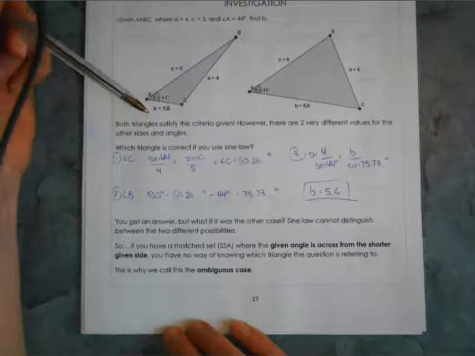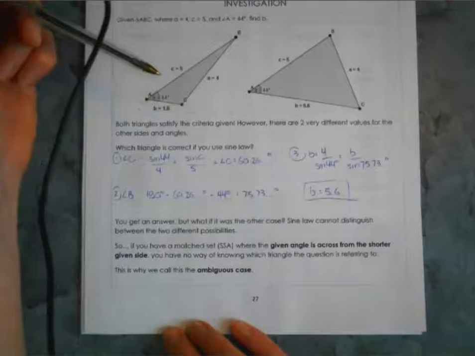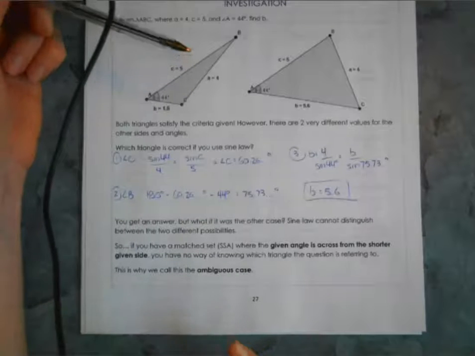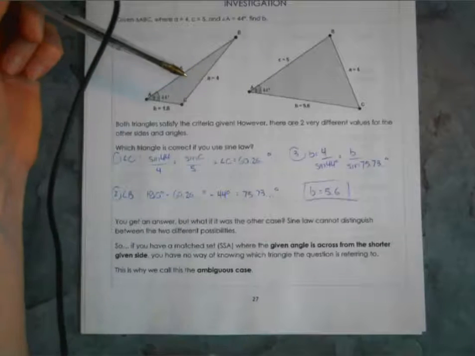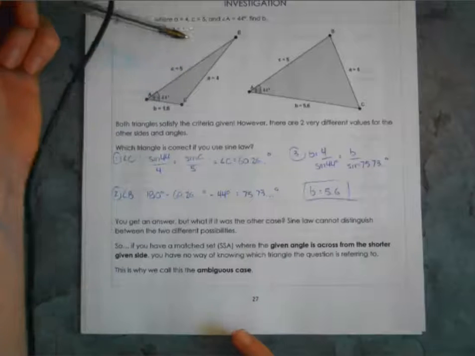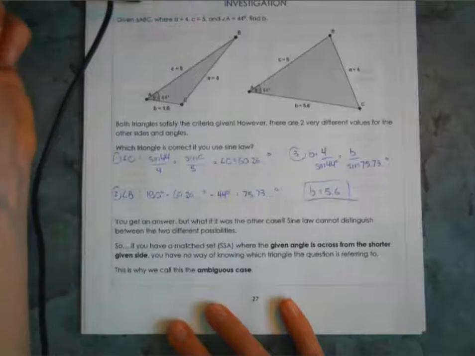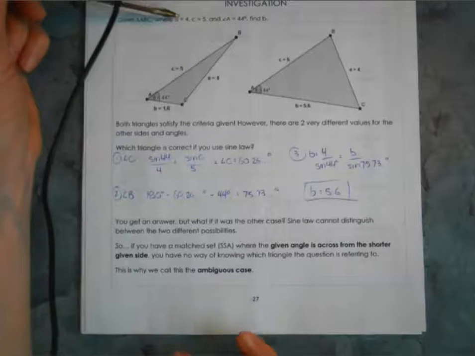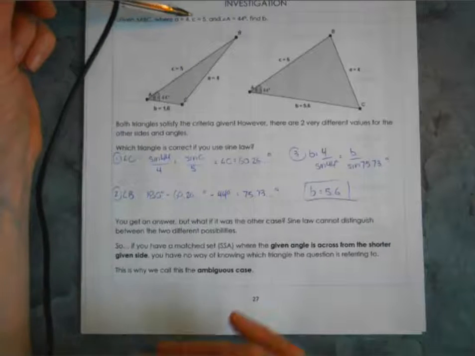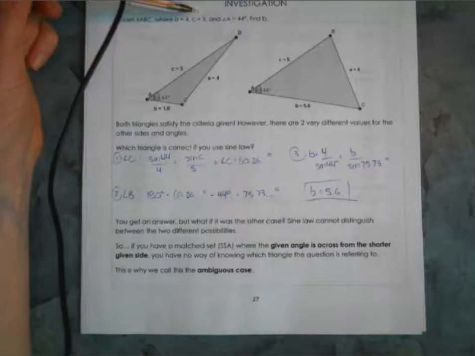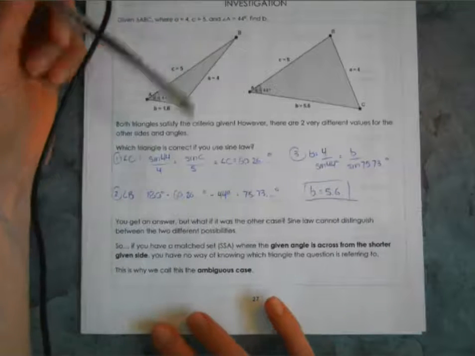It's when there's more than one possible triangle, or sometimes no possible triangles. And even if there's only one possible triangle, the ambiguous case helps you to determine which one of those things is the case. Like, do we have 0, 1, or 2 possible triangles given this information? So it can help us to determine which scenario is accurate, and then it will also help us to determine the missing sides and angles.